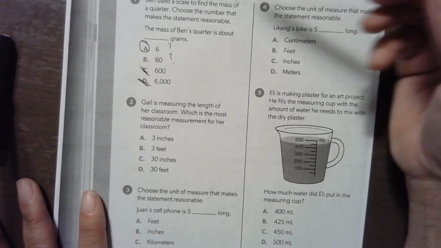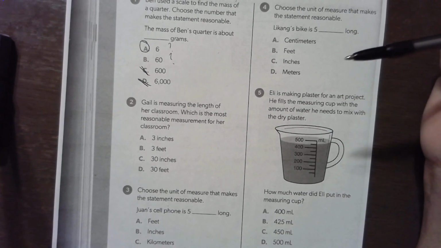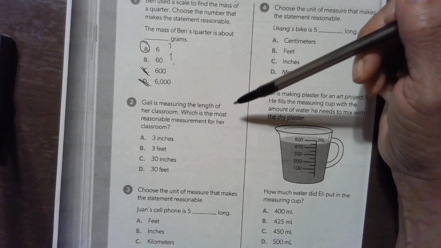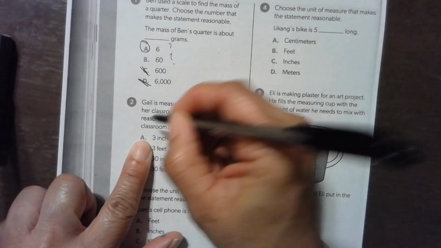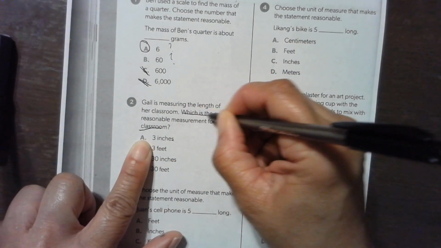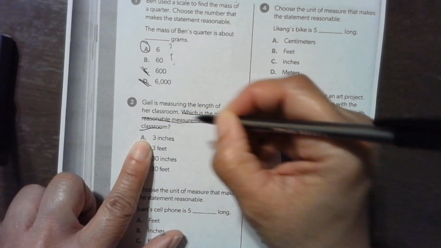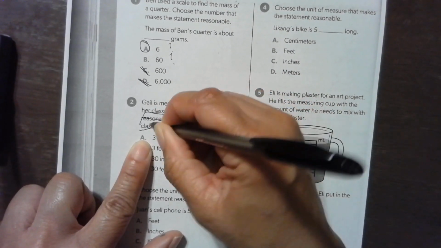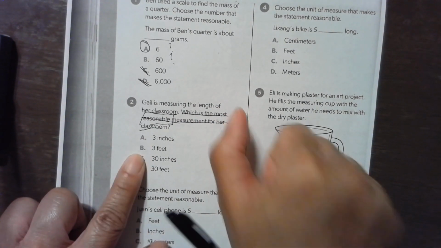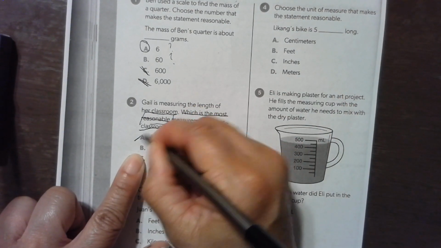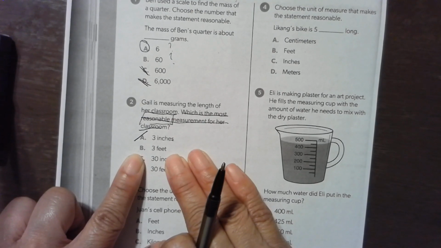Number 2, Gail is measuring the length of her classroom. Which is the most reasonable measurement for her classroom? Well, we know an inch is about your thumb, so that would be too small. 3 feet.